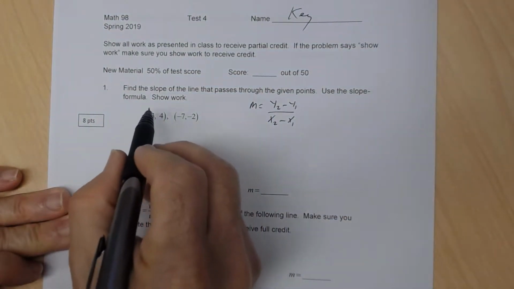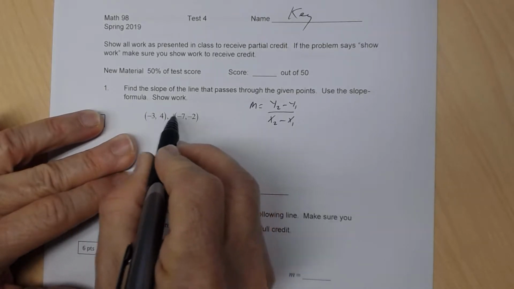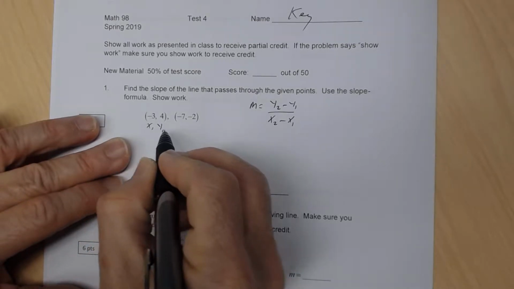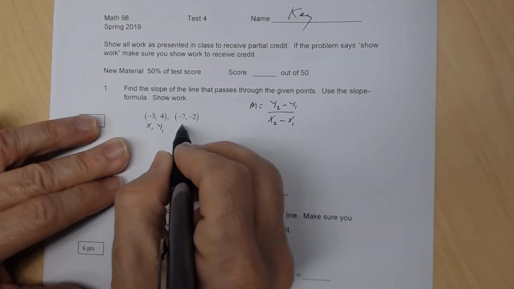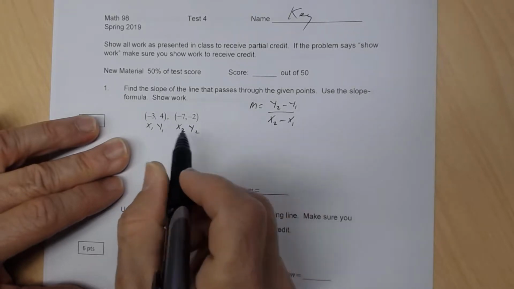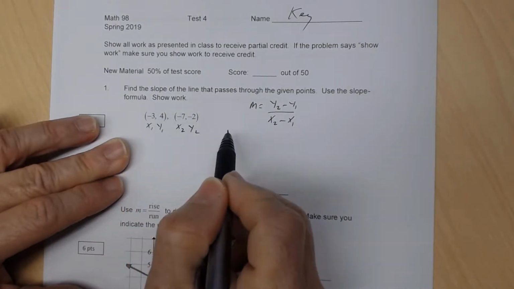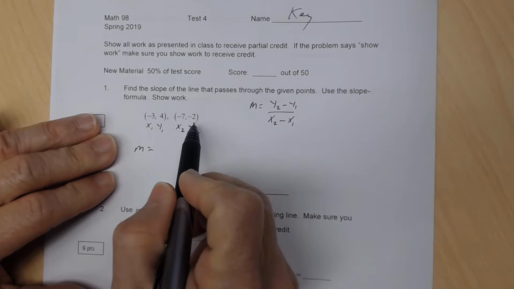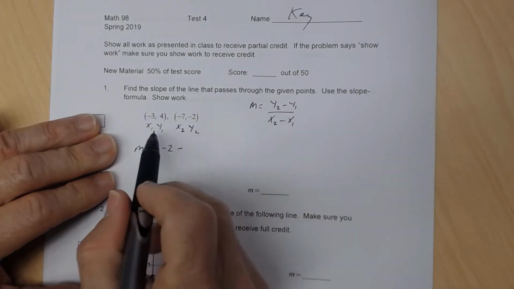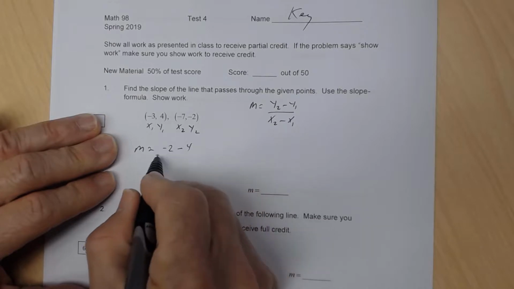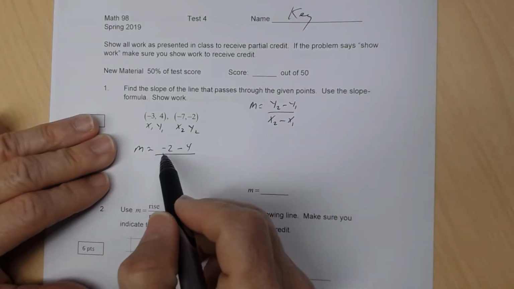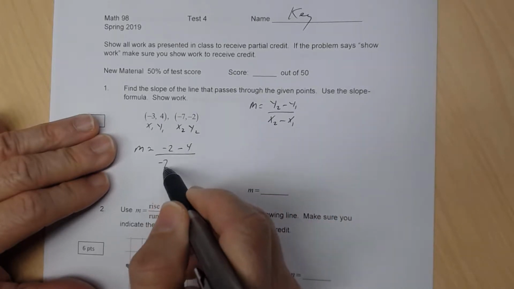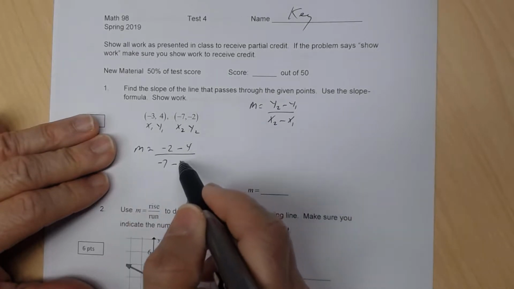So remember, the other thing that might be a good idea is to label these coordinates. So let's call this the first point. That's going to be x1, y1, and then we'll call this the second point, and that'll be labeled x2, y2. And then all you do is just plug these values into your formula. So the slope then would be y2, which is -2, subtract y1, which is 4, divided by, and if you start with y2, you have to start with x2. So it'll be -7 subtract x1, which is -3.